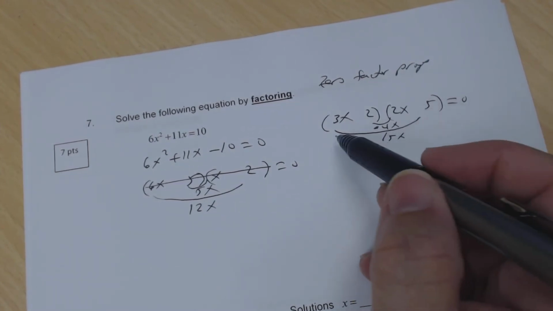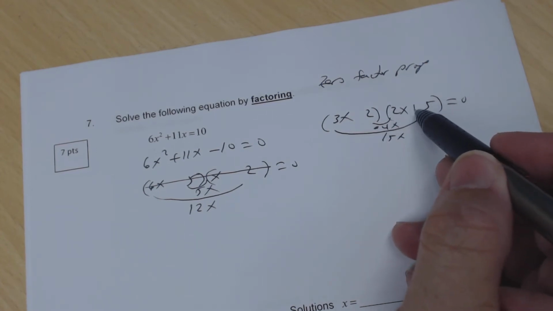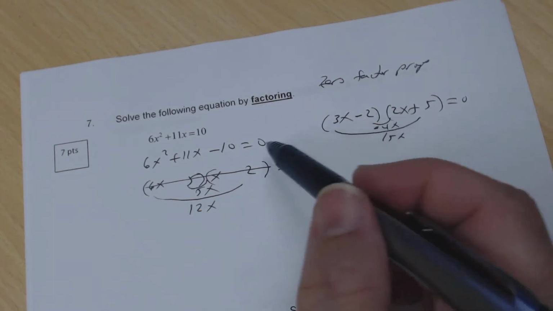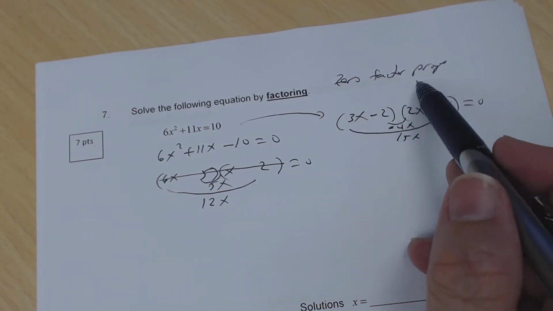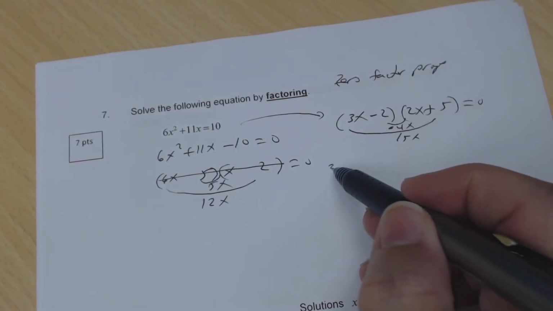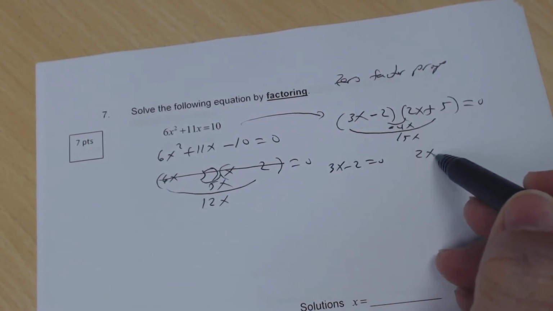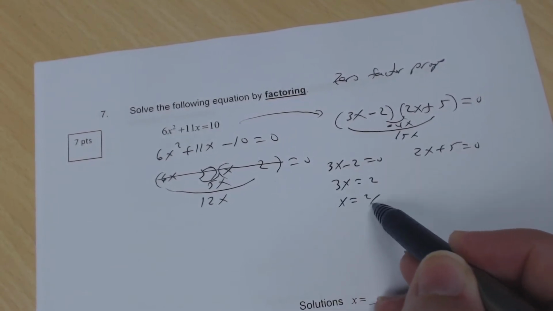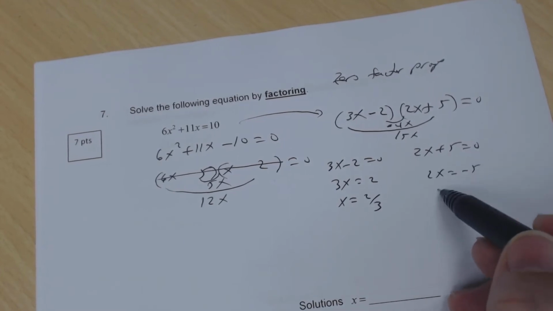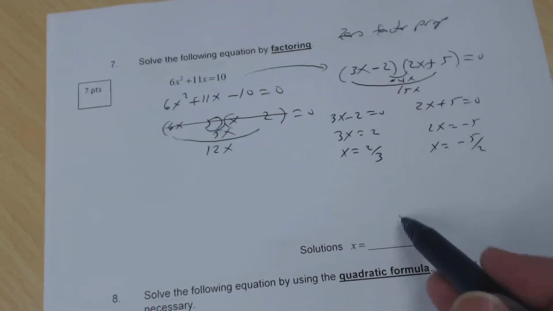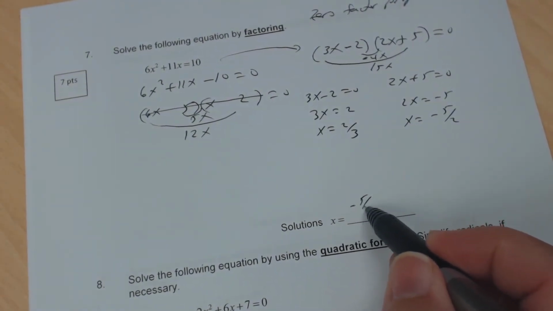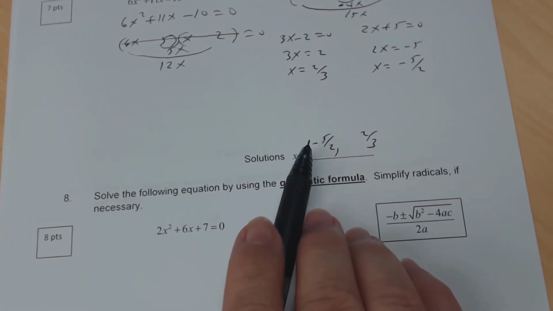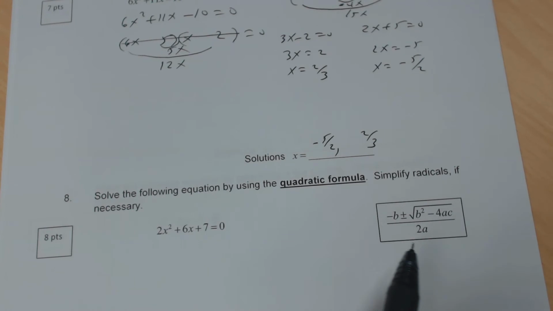So the only way I can get a positive 15x here is if the 5 were positive. And the only way I can get a negative here is if the 2 were negative. Alright, so I factored this correctly. Now what I got to do is use the zero factor property. So I'm going to set each factor equal to 0. So I get 3x equals 2, so x is 2/3. And I get 2x equals negative 5, so x is negative 5 halves. And so that's going to go here. So x equals negative 5 halves, comma, 2/3. All right, now, don't put this in parentheses. You're going to leave it like this.